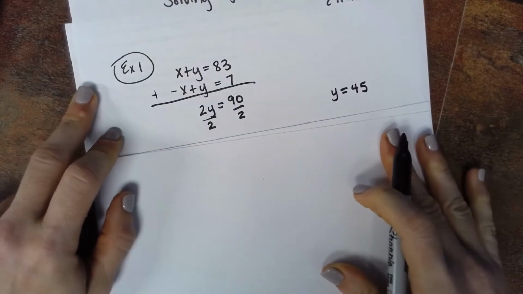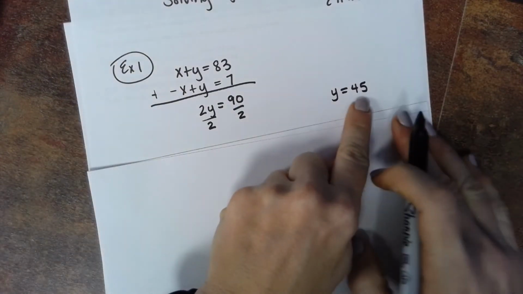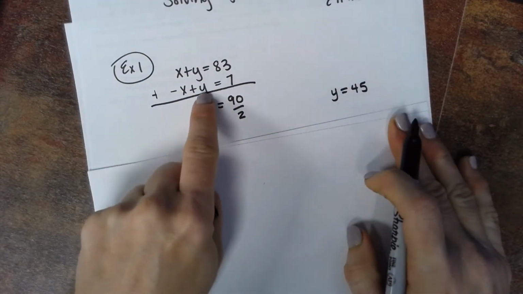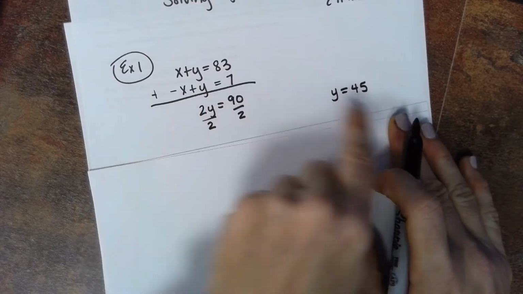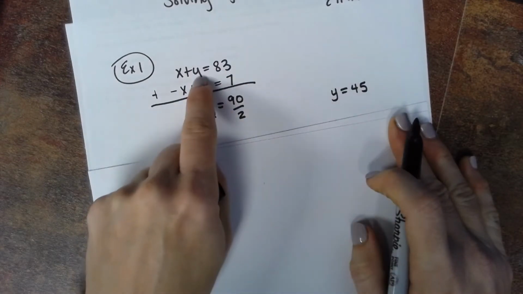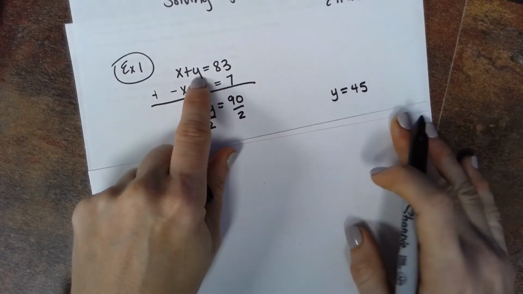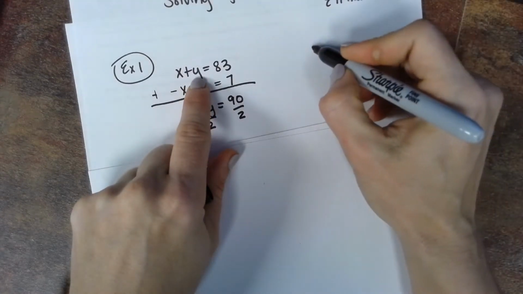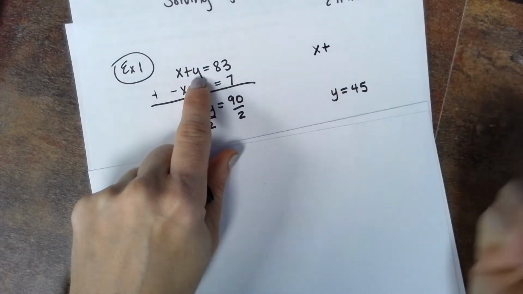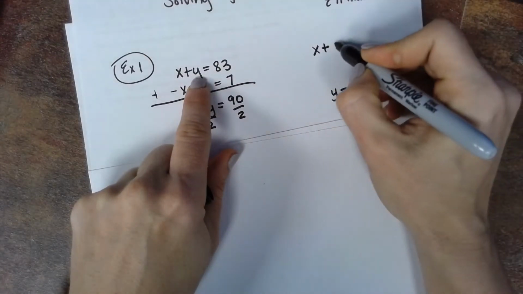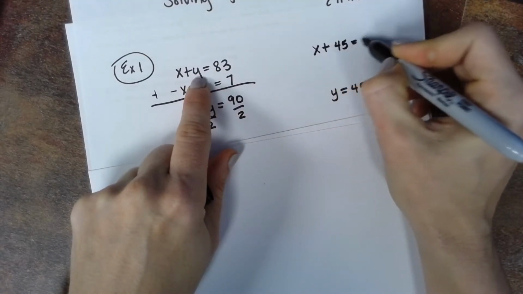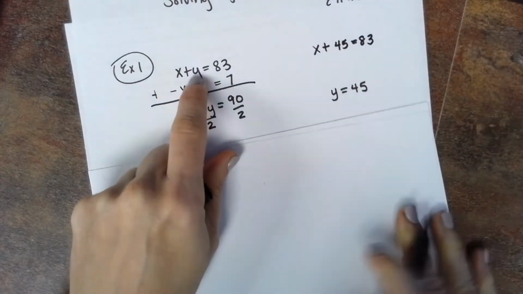To get my x value, I can substitute 45 into this equation and solve for x, or I could substitute 45 into this equation and solve for x. I'm going to use the first one. So x plus, instead of writing y, I'm going to write 45 equals 83.